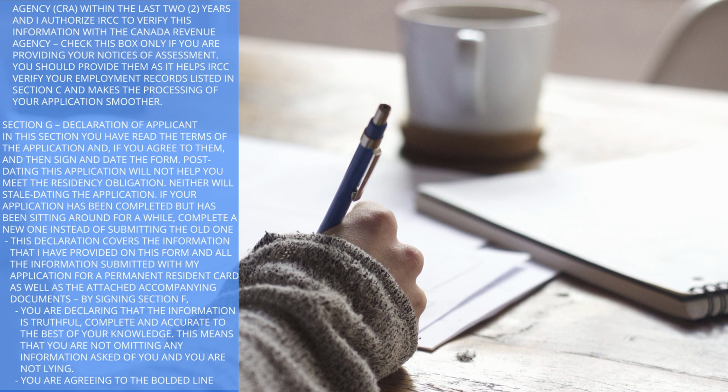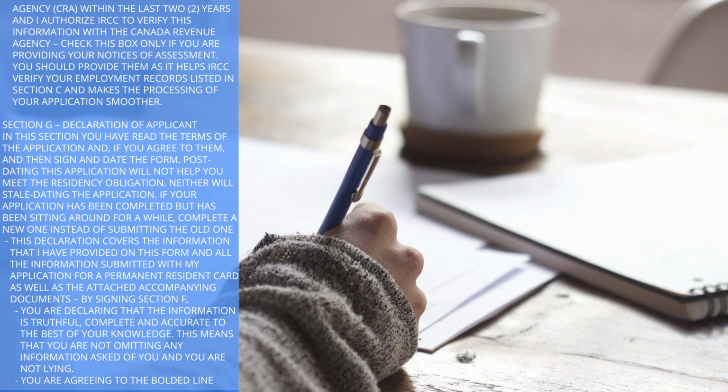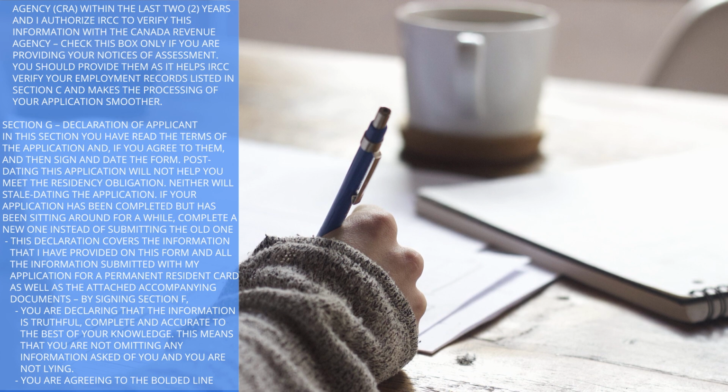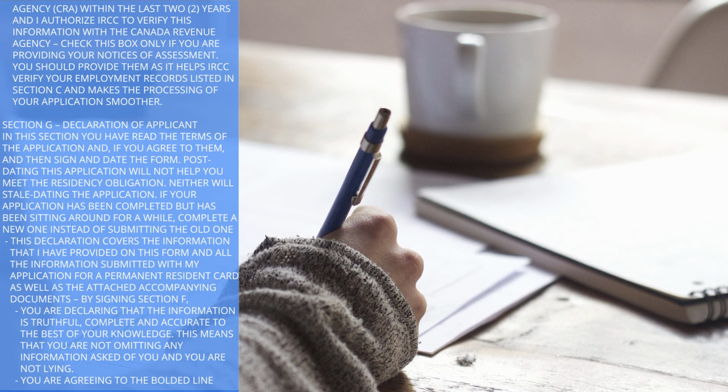Declaration of Applicant. In this section, you read the terms of the application, and if you agree to them, you sign and date the form. Post-dating this application will not help you meet the residency obligation. Neither will stale dating the application. If your application has been completed, but has been sitting around for a while, complete a new one instead of submitting the old one.